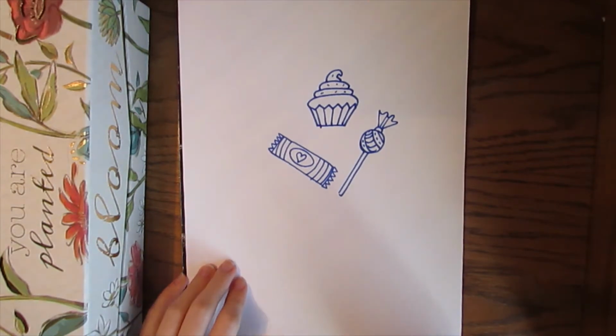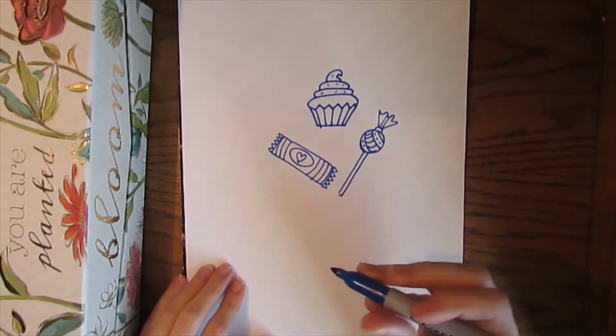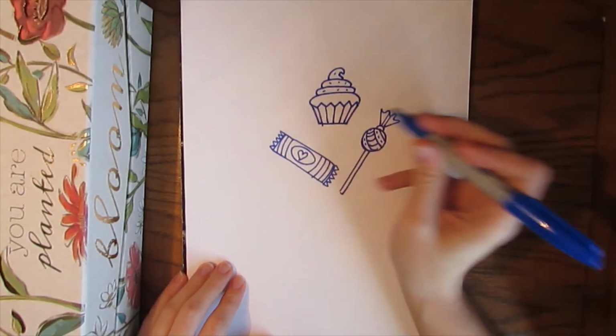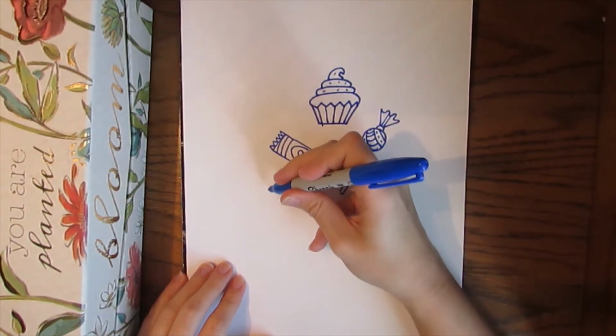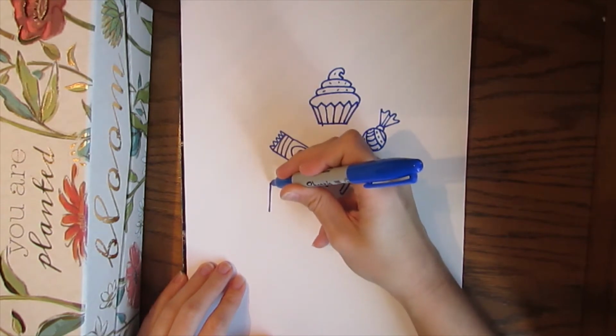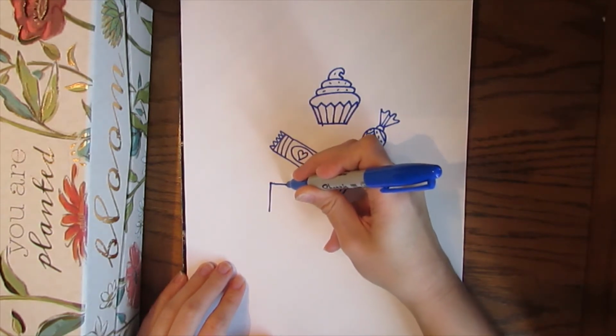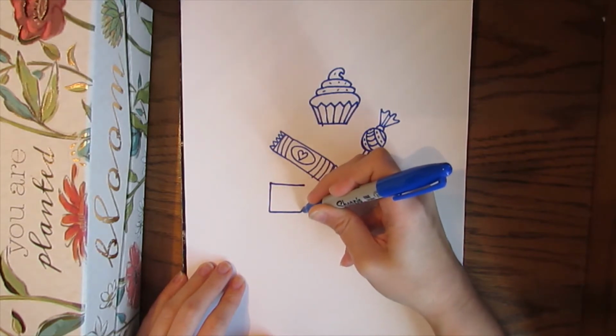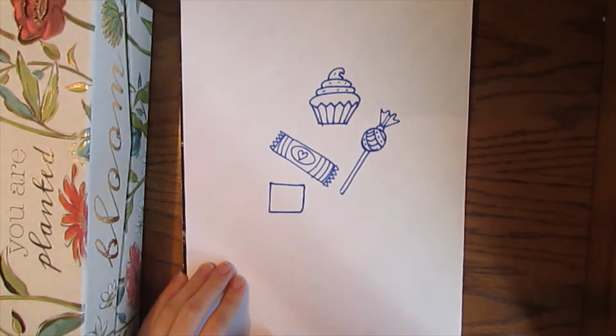What else could we do? We could also do a slice of cake. A slice of cake you could start by doing, let's see, a triangle shape like this, or let's see, even I struggle sometimes figuring out how to do things, and that's okay.